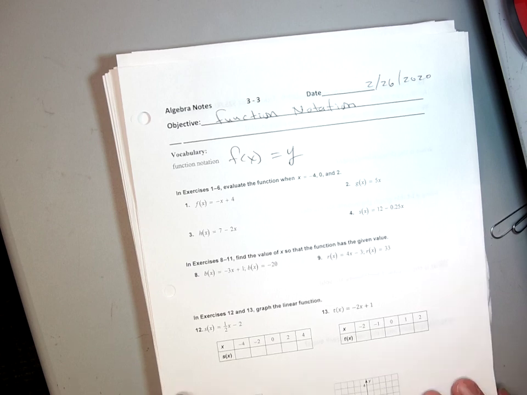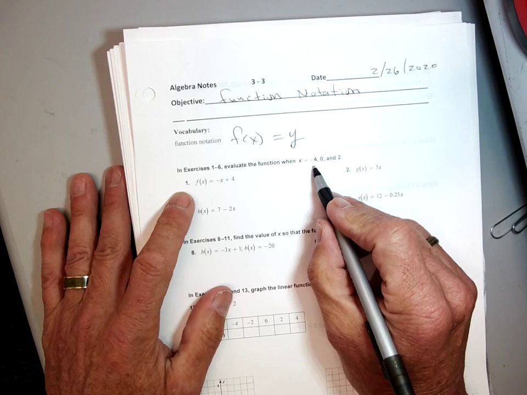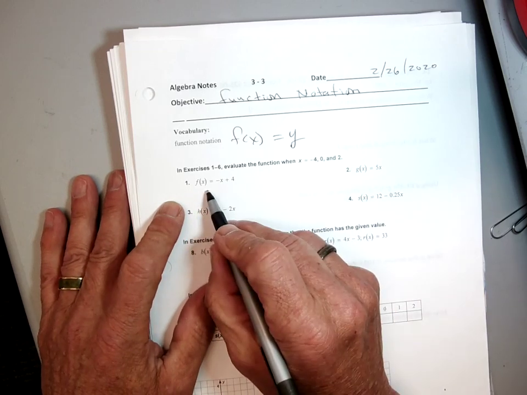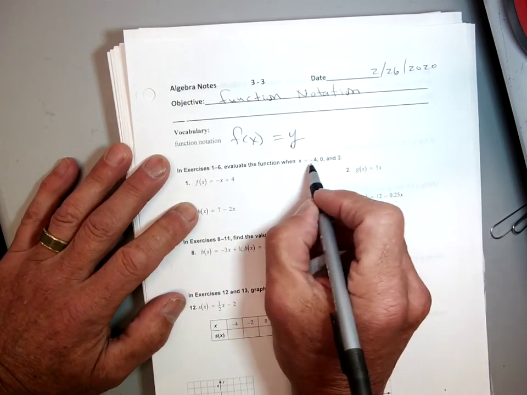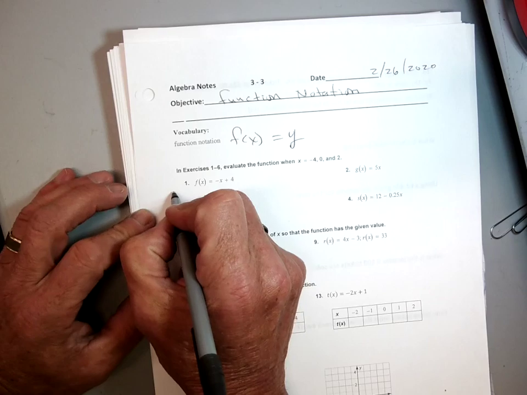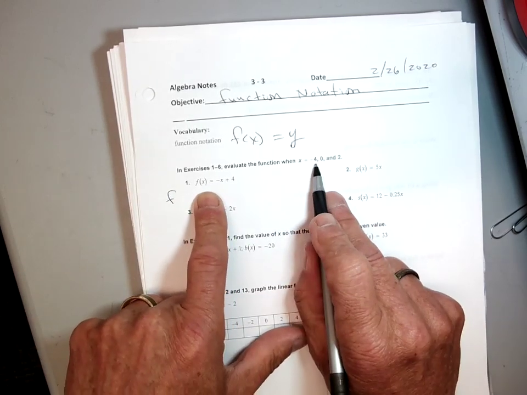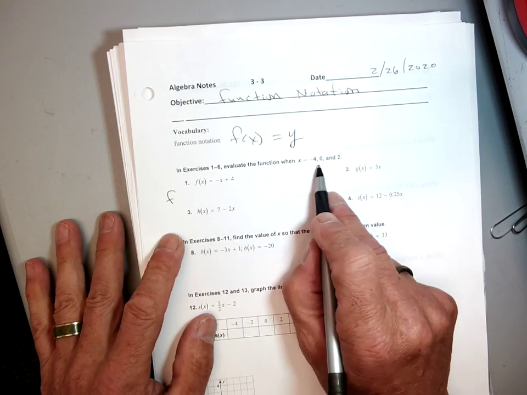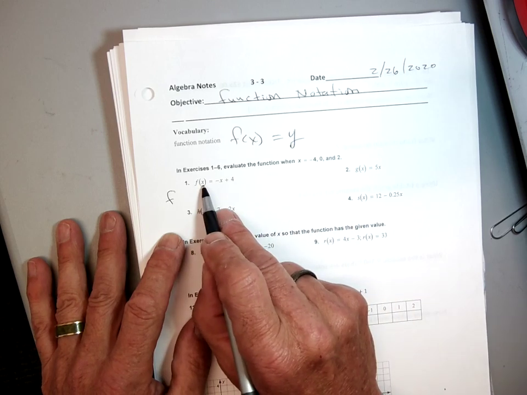So let's take a look at this. In examples 1 through 6, evaluate the function. If x equals -4, 0, and 2, we want to evaluate this. So let's plug it in. -4 is an x value. So I'm going to go f of, but now listen, x is equal to -4. So instead of writing x, write -4, okay?